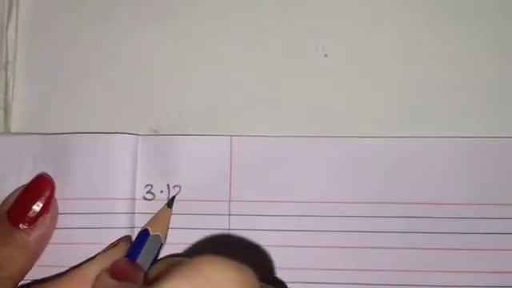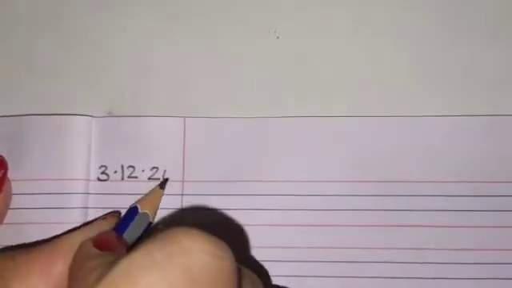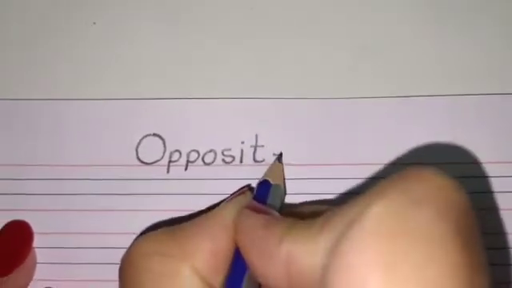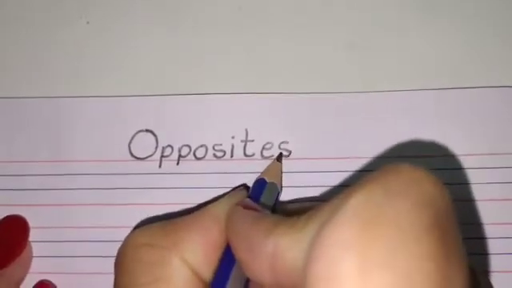First, we begin with today's date. Today is 3.12.20. Outside the margin line, leaving 2-finger space, we will write capital O. The rest of the alphabets will be small. O, P, P, O, S, I, T, E, S. Opposites.